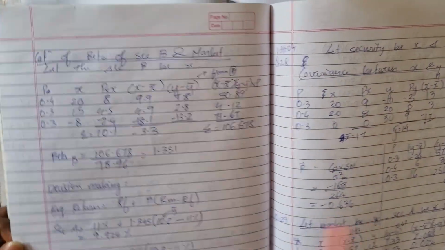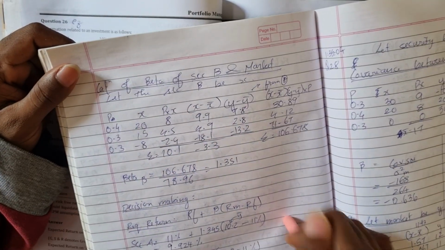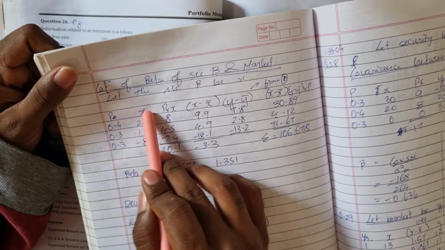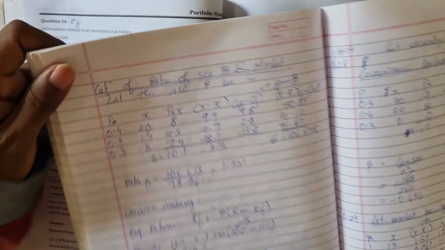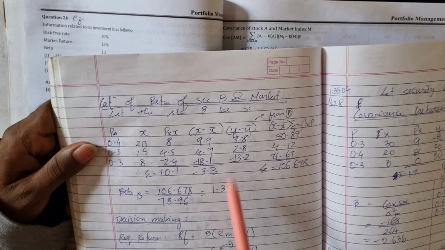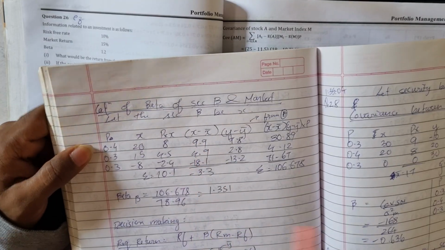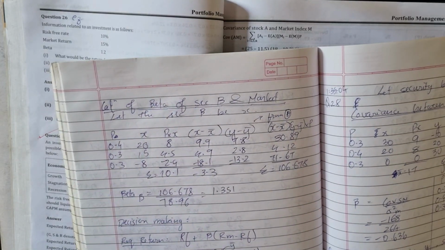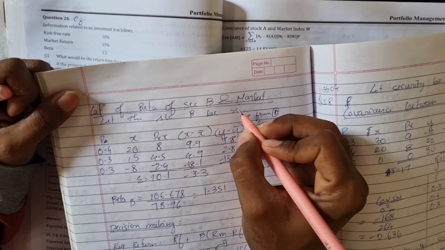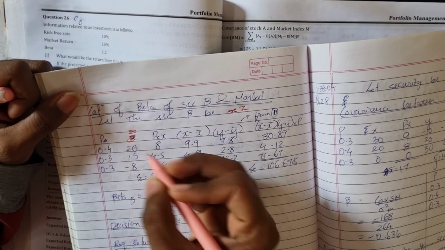Next for security B, we'll do the same procedure. We'll put probability, take annual return 20, 15, 8, minus 8, x minus x bar we do. Now let's take security B as Z, so that we won't get confused.